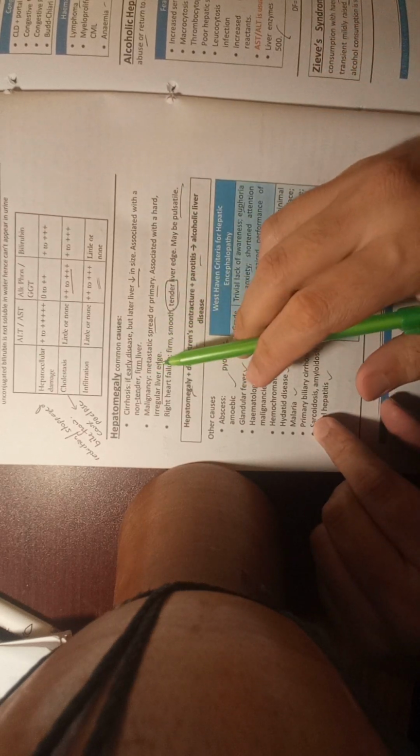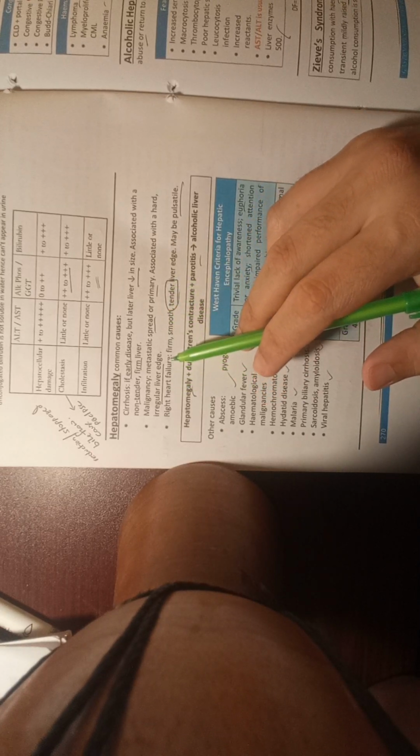Coming to hepatomegaly, common causes are cirrhosis, early in disease, but later the liver size decreases, associated with a non-tender liver. Malignancy, metastatic or primary, can cause an irregularly edged liver.